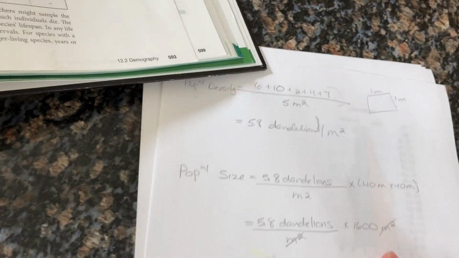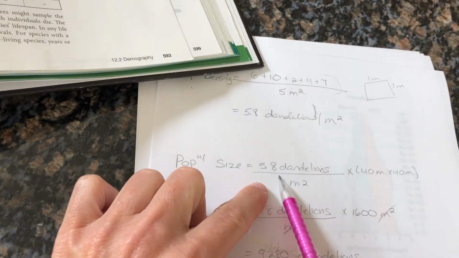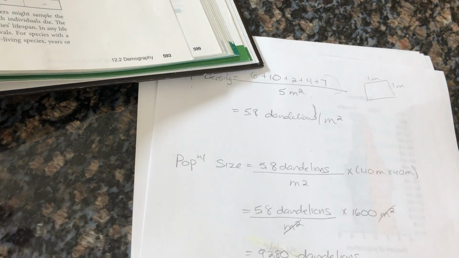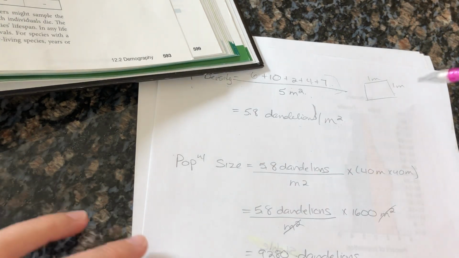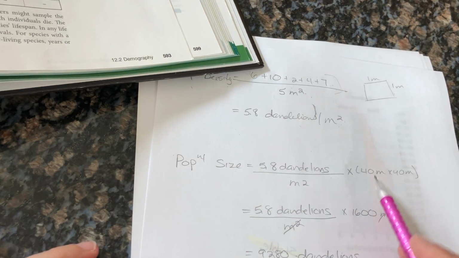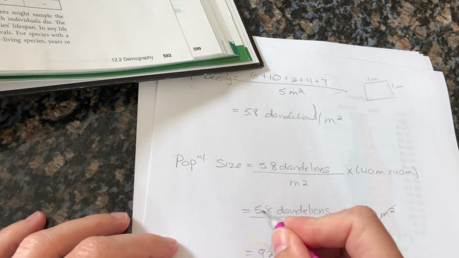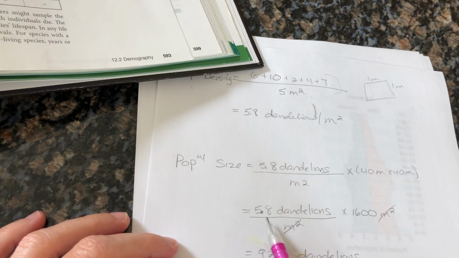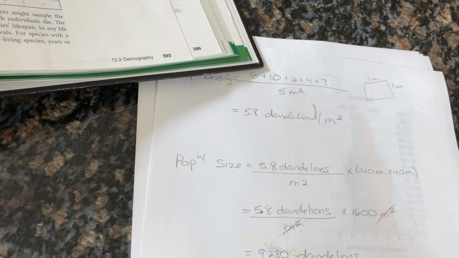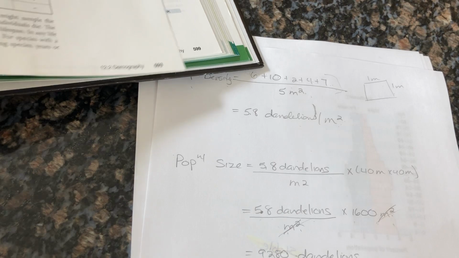If we want to estimate our population size, then we take the 5.8 dandelions and we say, okay, what was the total area that we were sampling? We threw down 5 random samples, but what was our area? And they told us it was 40 meters by 40 meters. And so I've done the long math here for you. You certainly don't need to make it this long, but just in case some of you struggle with math, I thought I'd lay it out for you. So we've got 5.8 dandelions, and then this equals 1,600 meters squared. Cross out your units if one's above a division sign and one's below, and your estimate is 9,280 dandelions for that 1,600 meters squared. All right, so that's one set of answers.